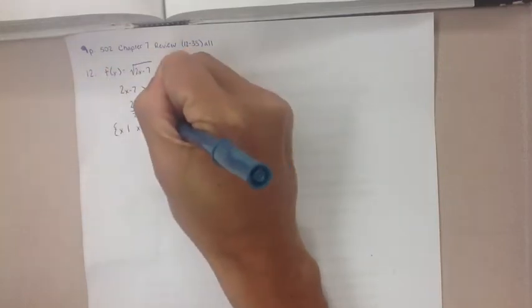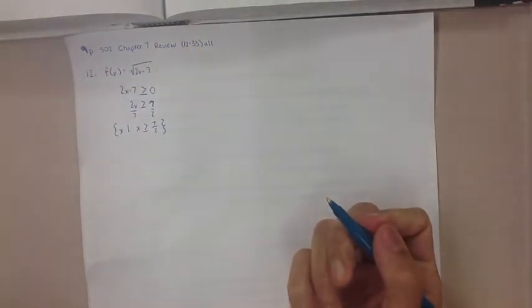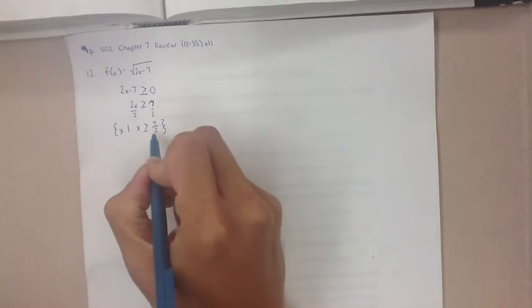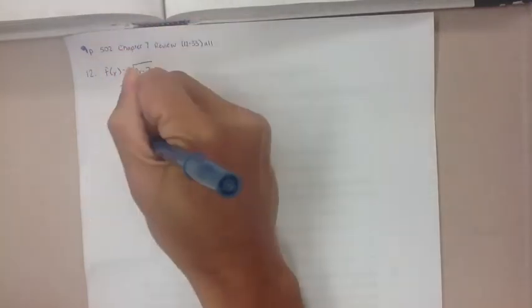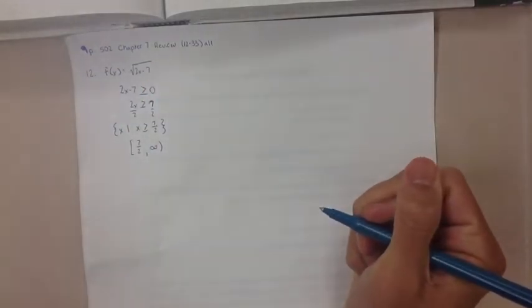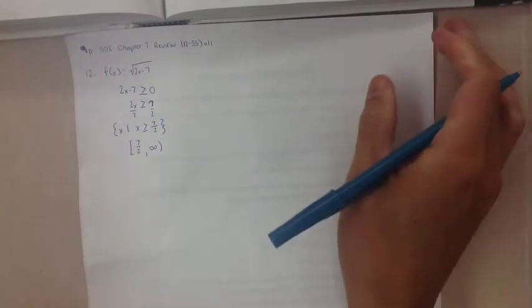How do we write this? Well, we can write it as set builder notation, which would look like this, or we could write it as, because it is greater than or equal to 7 over 2, then we'll say it is equal to 7 over 2, or anything more than that, infinity with a parentheses. That's number 12.